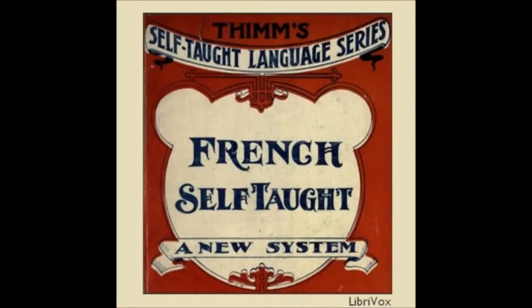Declensions. The definite article is rendered by le before a masculine noun and by la before a feminine noun, as le père, the father; la mère, the mother. The plural for both genders is les, as les pères, the fathers; les mères, the mothers. If the article le or la stands before a vowel or silent h, the e or a is omitted and an apostrophe substituted, as not le arbre, but l'arbre, the tree; not le habit, but l'habit, the dress.